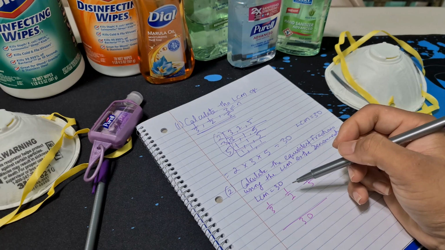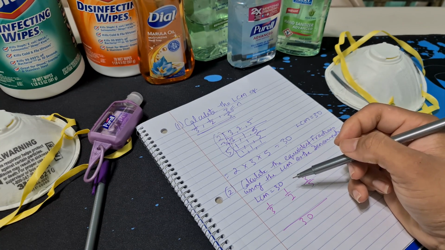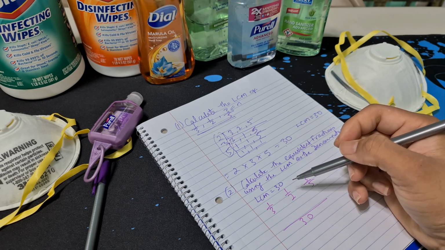Okay, good. I just figured out how to put a focus lock, which is cool. Okay, technology is awesome.